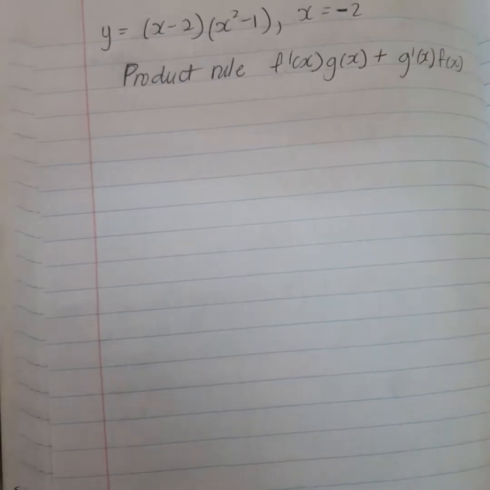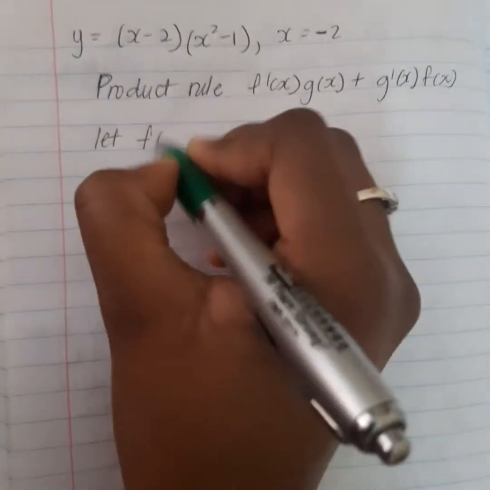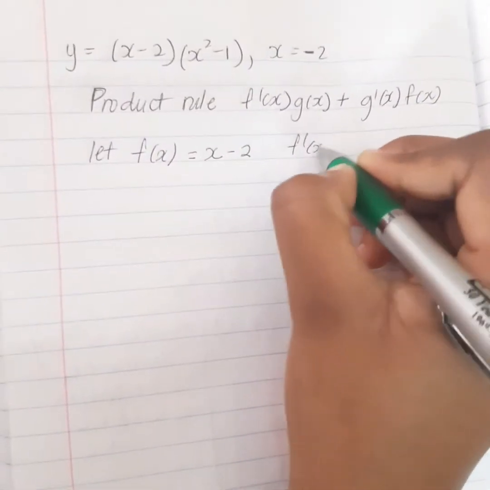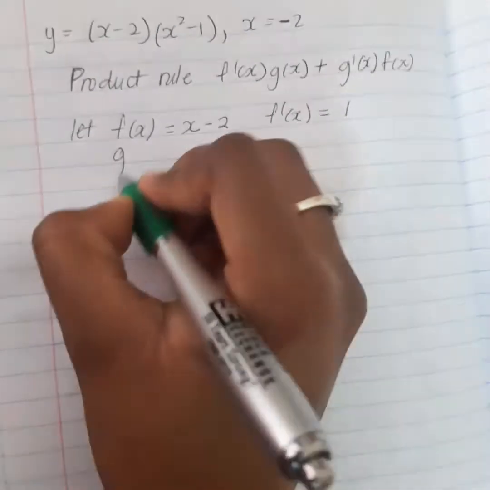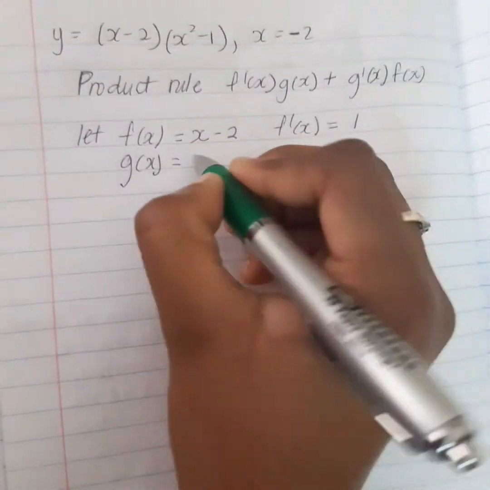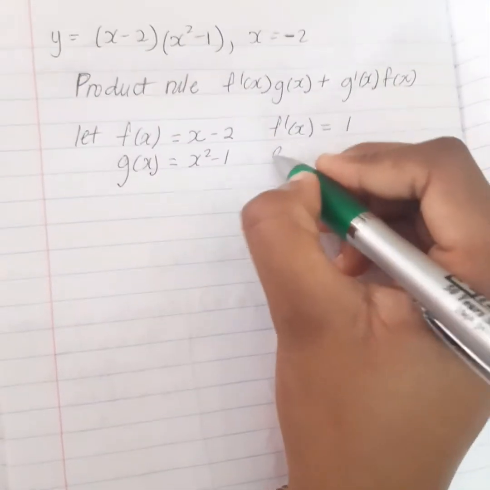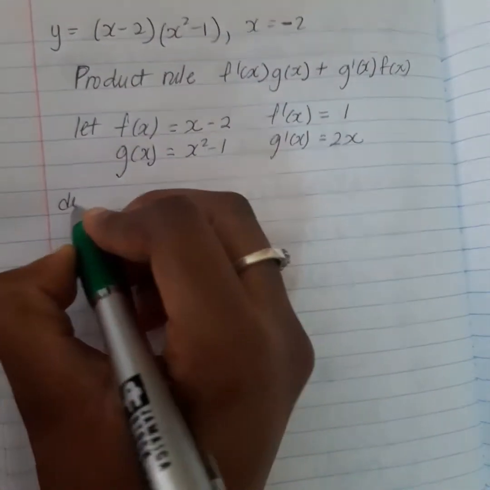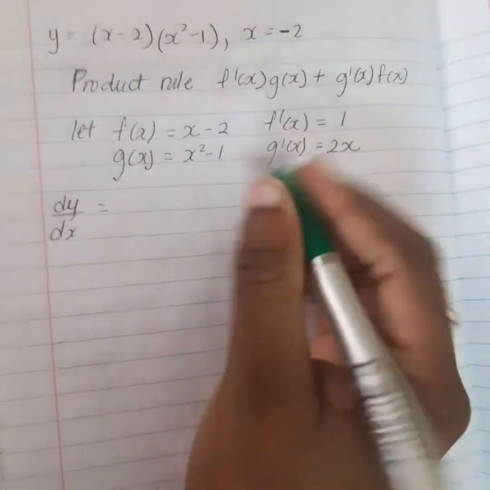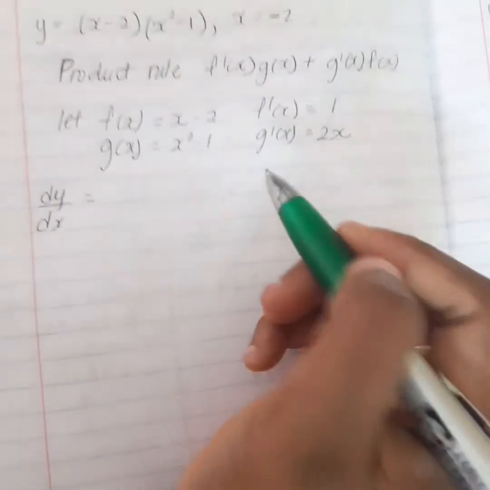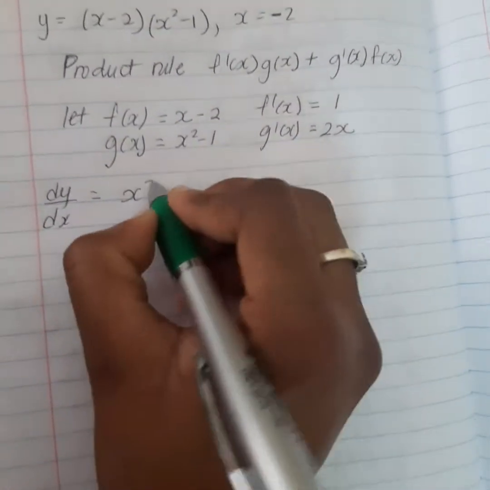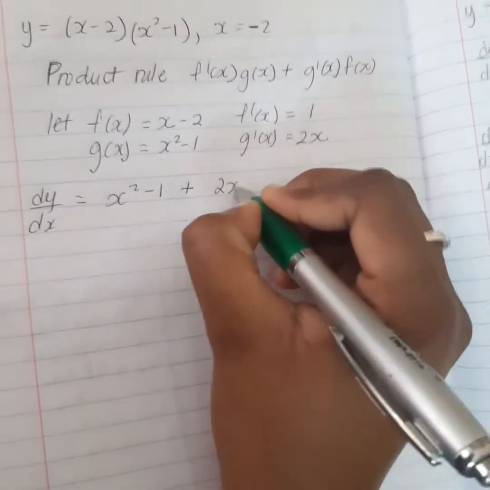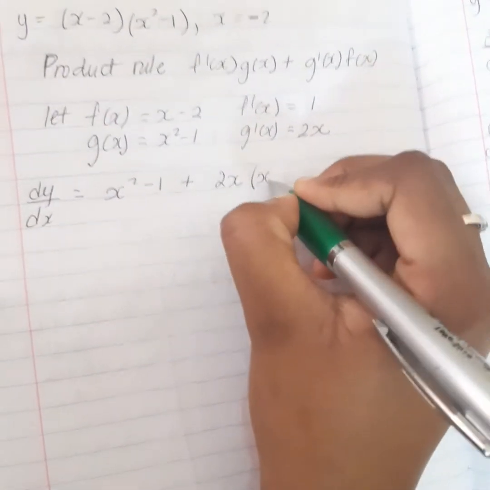So now we can go ahead and let f of x equal x minus 2, f prime of x, our derivative, is equal to 1, g of x equal x squared minus 1, g prime of x is equal to 2x. Now dy by dx is therefore equal to f prime of x, which is 1, and since we're multiplying we can just leave that g of x, x squared minus 1, plus g prime of x, 2x, times x minus 2.